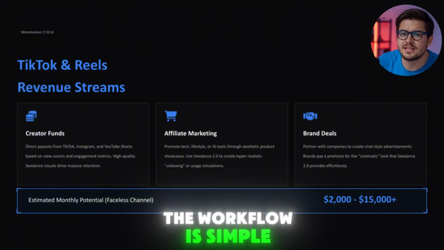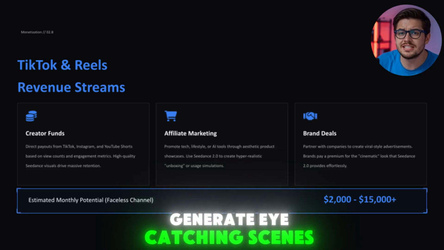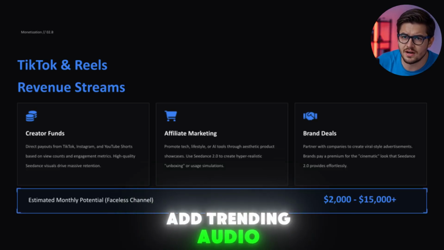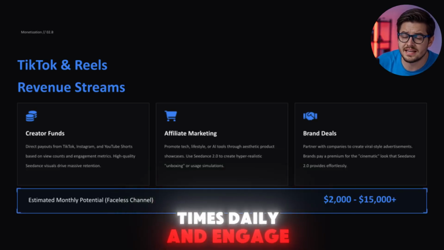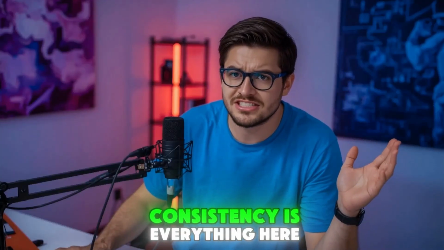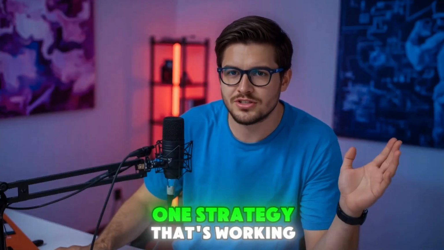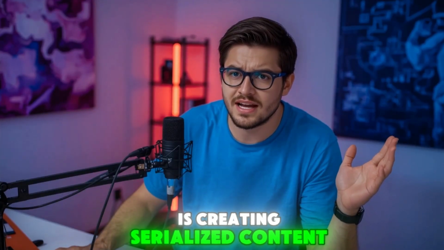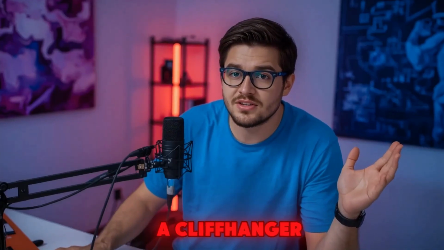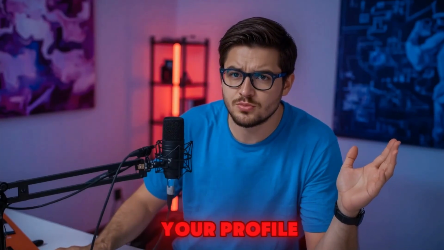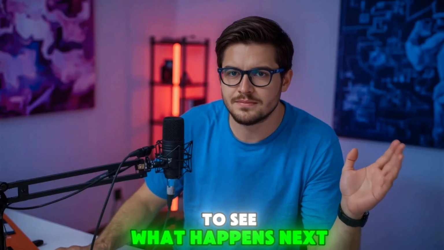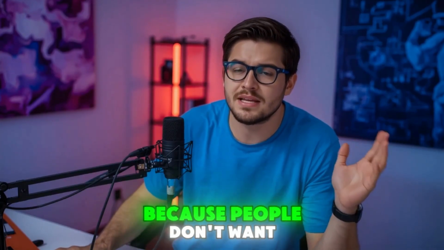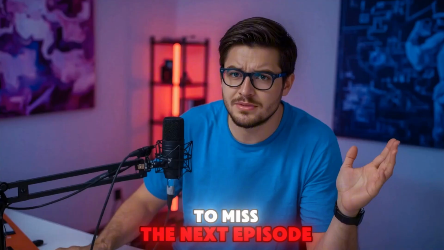The workflow is simple. Generate eye-catching scenes in Seedance, add trending audio, post 2 to 3 times daily, and engage with comments. Consistency is everything here. One strategy that's working incredibly well right now is creating serialized content. Think of it like a TV show where each clip ends on a cliffhanger, making people come back to your profile to see what happens next. This builds followers fast because people don't want to miss the next episode.